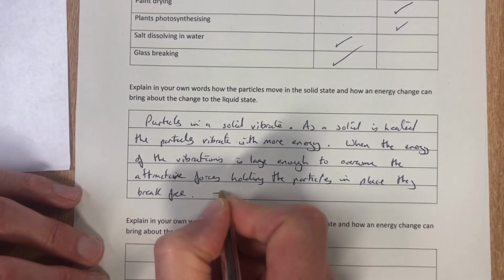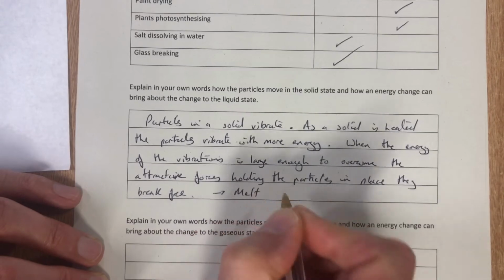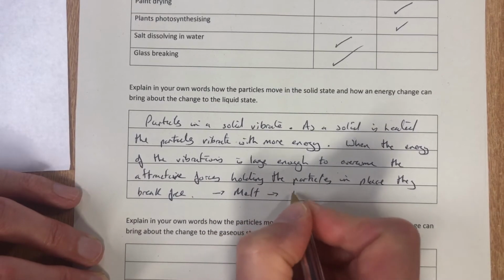In other words, they melt. The solid melts, and that means it turns to a liquid.